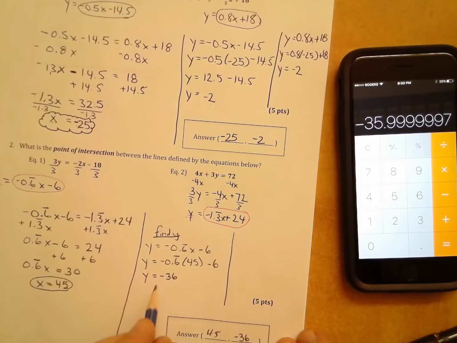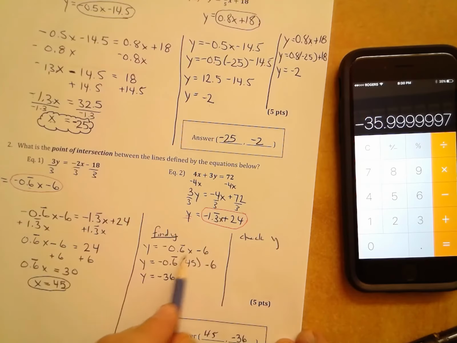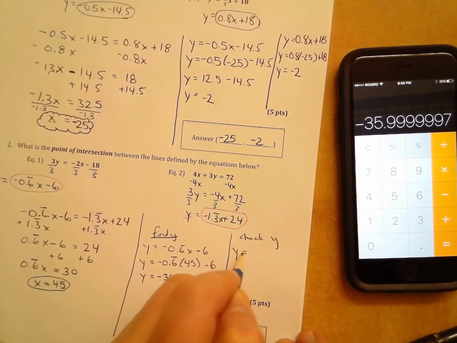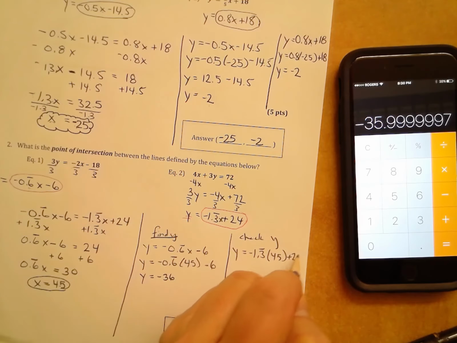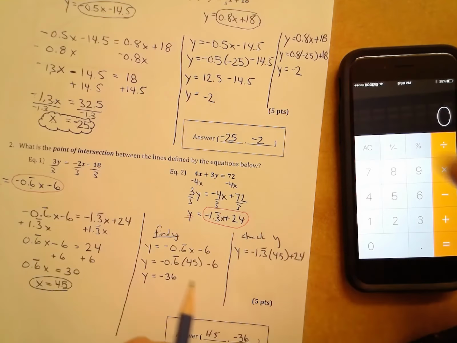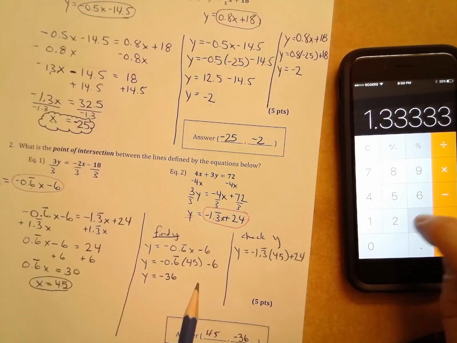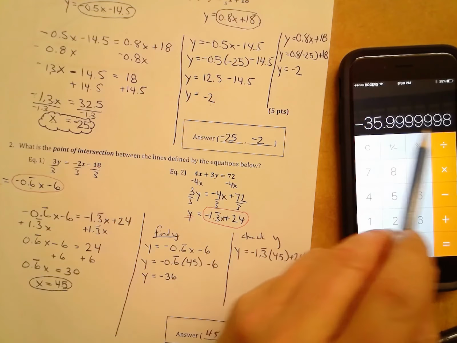Now, in order to verify, we'll check the y. We're going to plug that 45 into the other equation as well. Y is equal to negative 1.3 repeating times 45 plus 24. So clear it up. 45 times negative 1.33333333 plus 24 is equal to, and there you are again, negative 36.